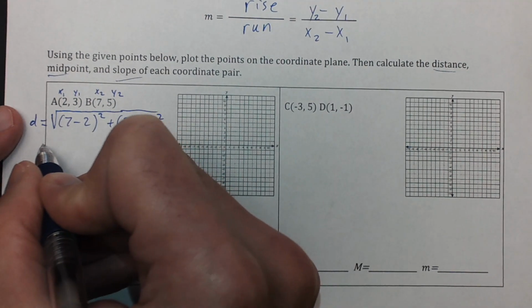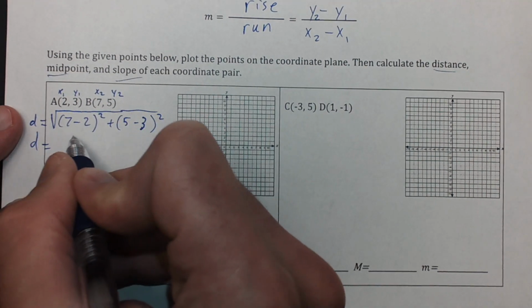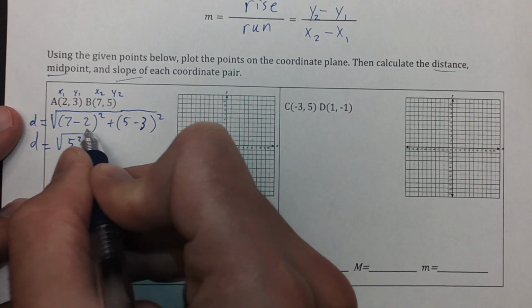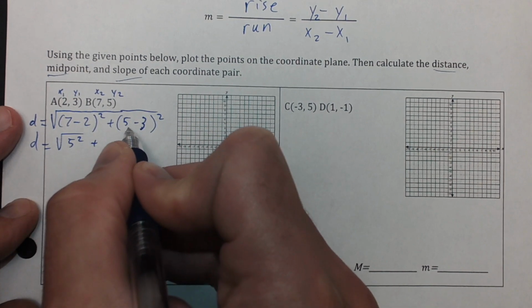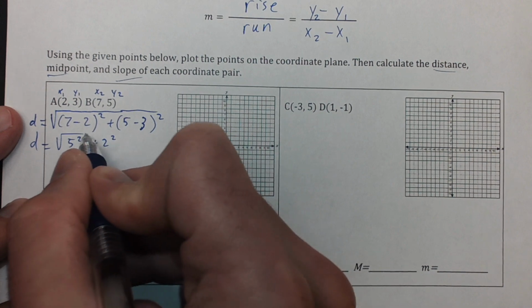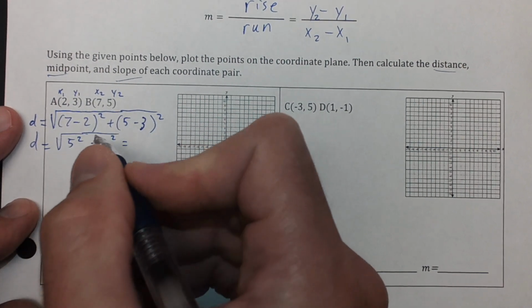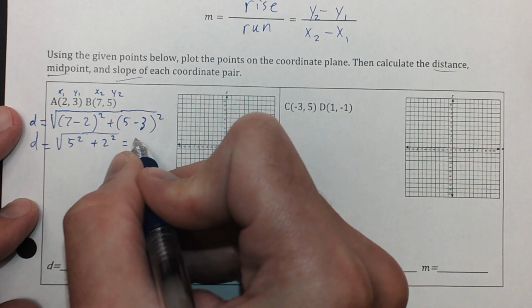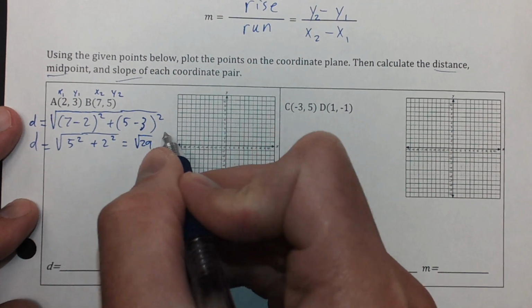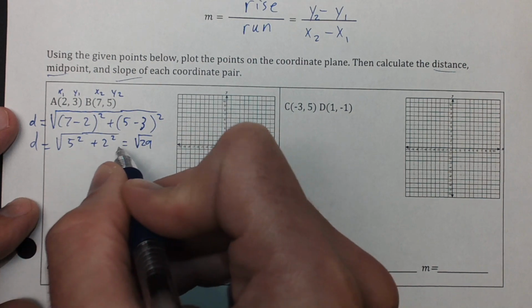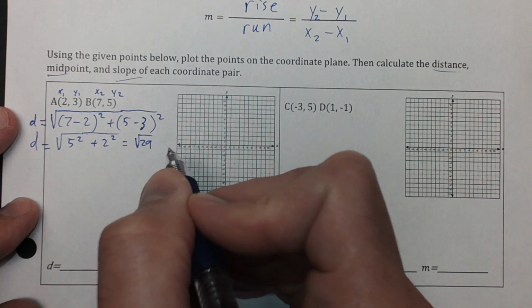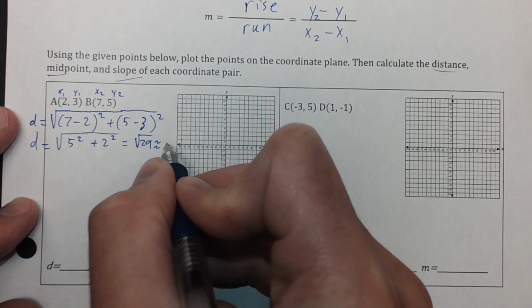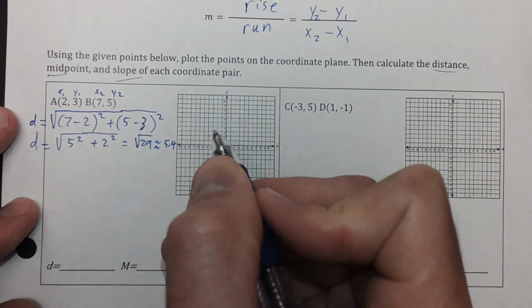So what does that give me? Distance is equal to the square root of 5 squared plus 5 minus 3, which is 2 squared. And that becomes the square root of 29. So that's 25 plus 4, which is 29, which is approximately equal to 5.4.